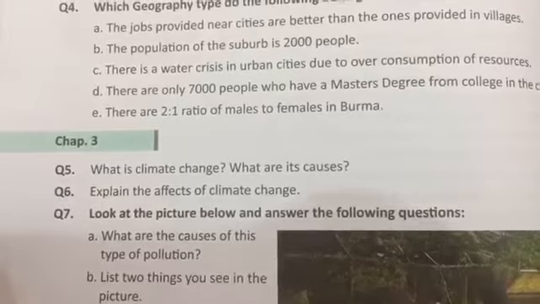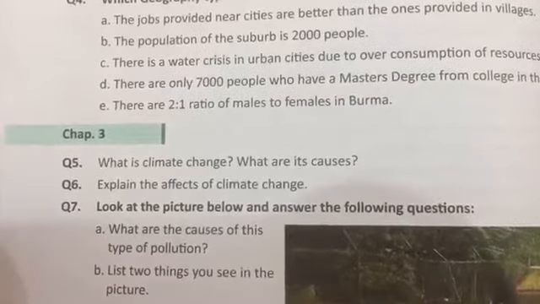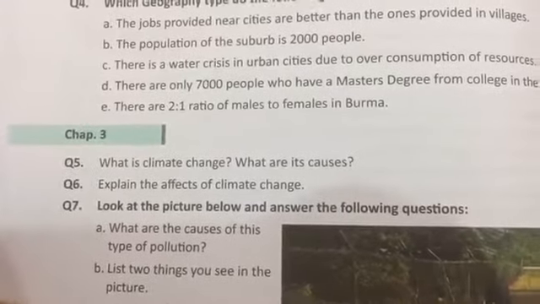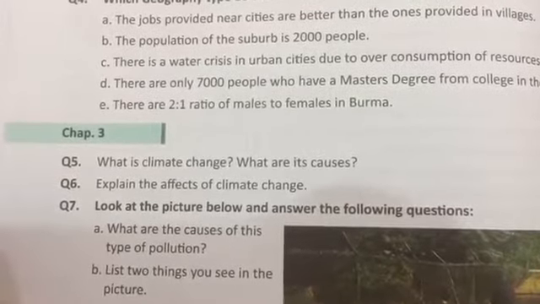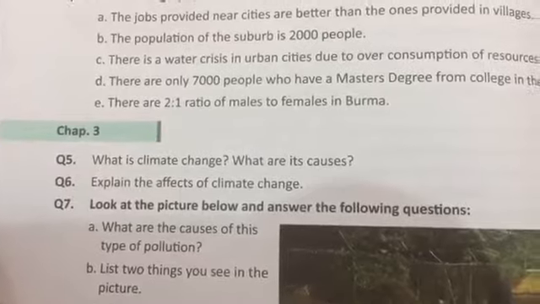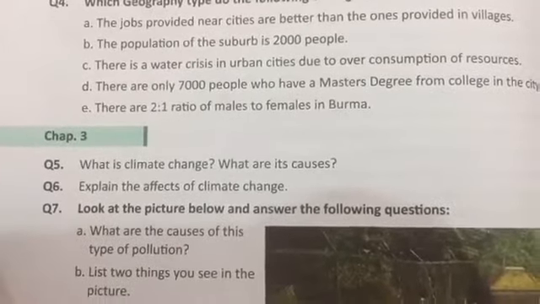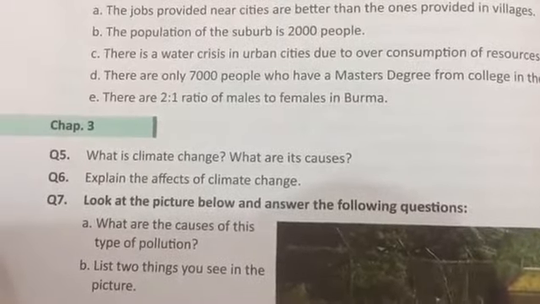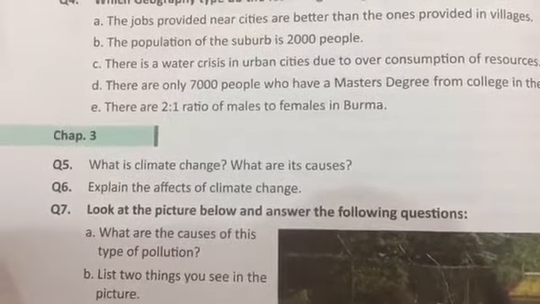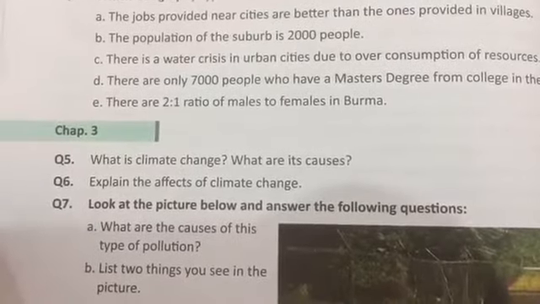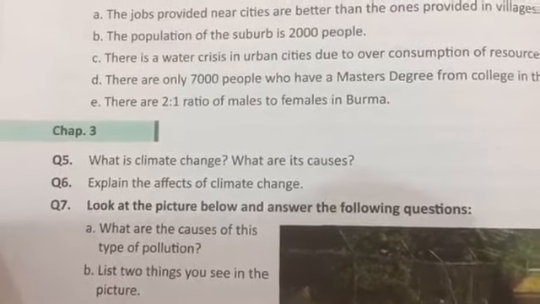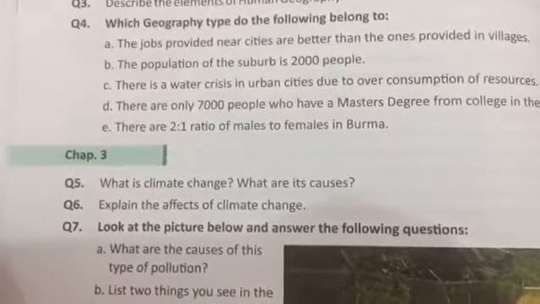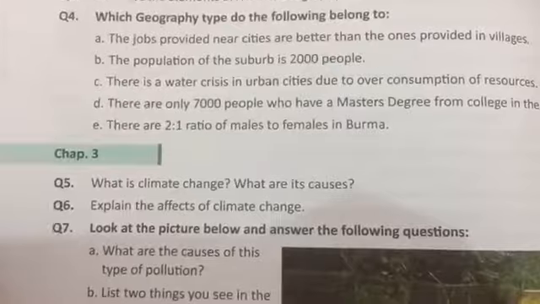Climate change affects the life of animals as well, because the climate is becoming hotter and hotter, right? So the animals are dying, the plants are being cut down, due to which we do not have enough crops, and it can damage our health as well, because there is a lot of pollution in the air. So you have to write question number 5 and question number 6 in your neat notebooks.